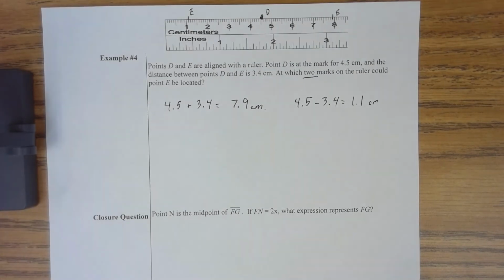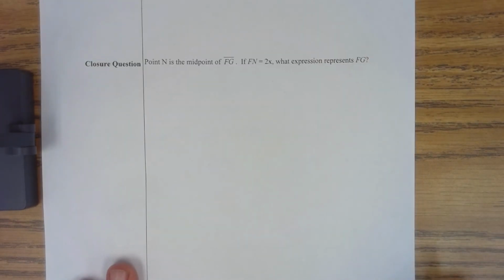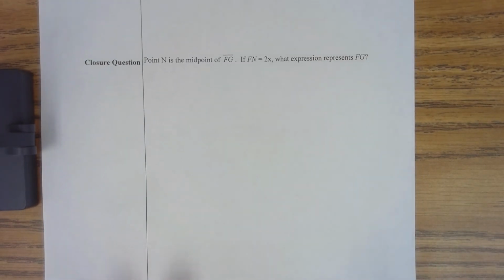Okay, let's look at this closure question. Point N is the midpoint of FG. If FN is 2x, what expression represents FG? Give that some thought and ask your teacher if you have any questions.